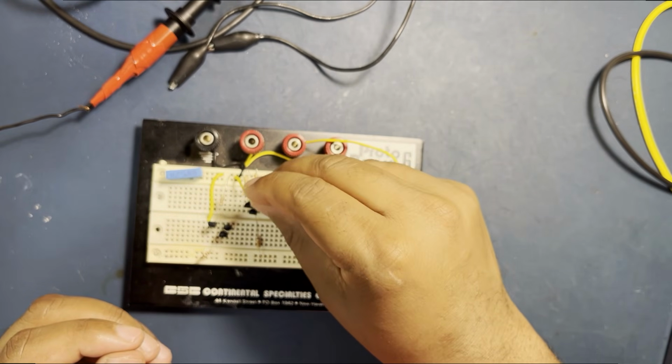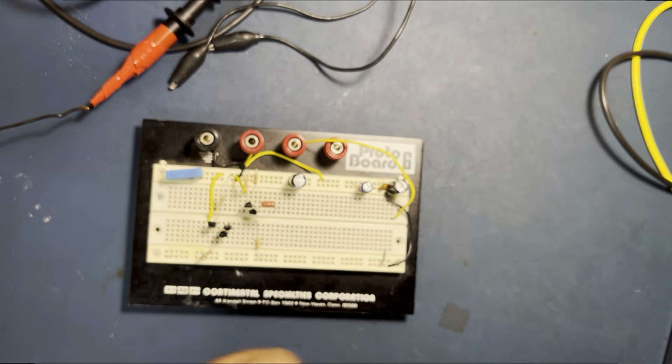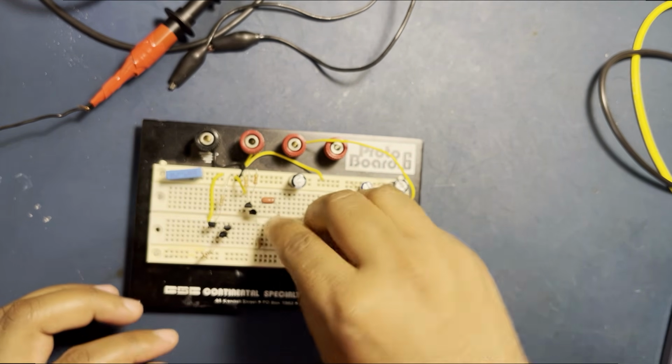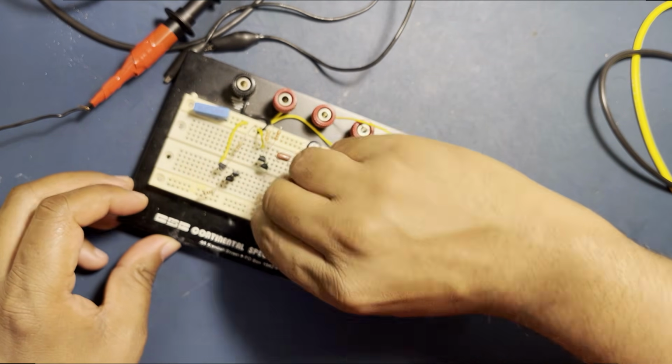It's not going to have too much of an effect, and that is going to go to ground. So if I get a longer lead here to terminate that. So this goes to ground. So my ground is over here.